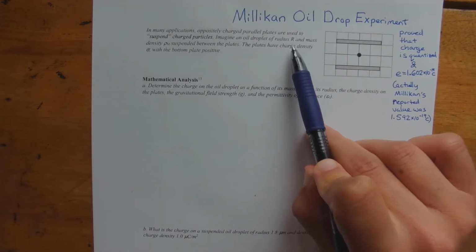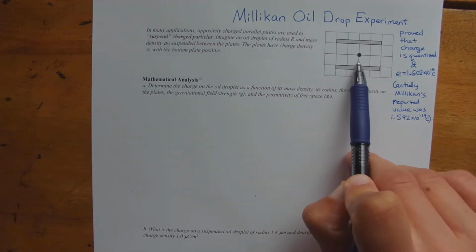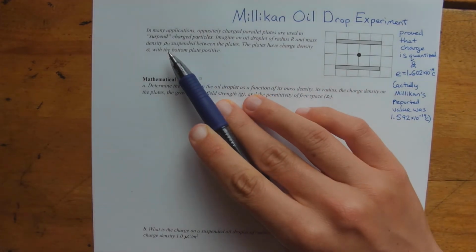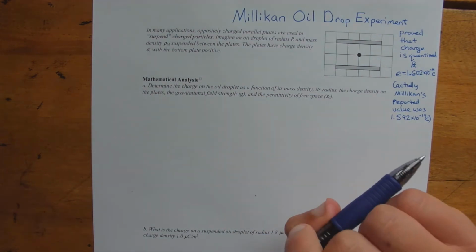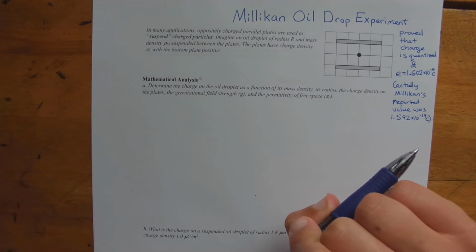If you had the appropriate devices, you could measure the radius of the oil droplet by looking at it. And if you know the mass density, that would allow you to find the mass of the oil droplet, which is what we are really concerned with.